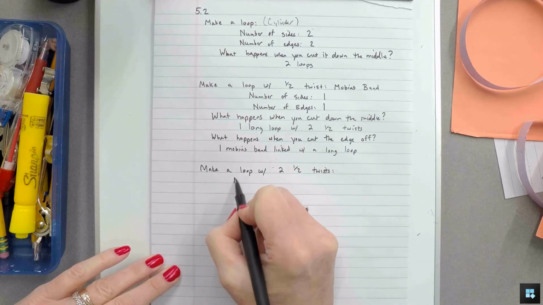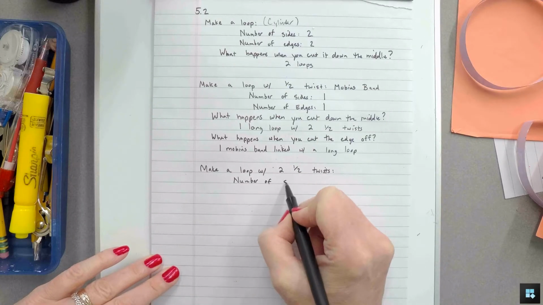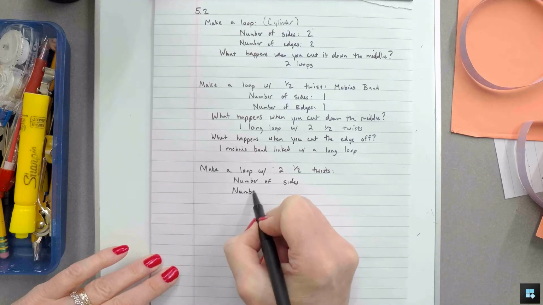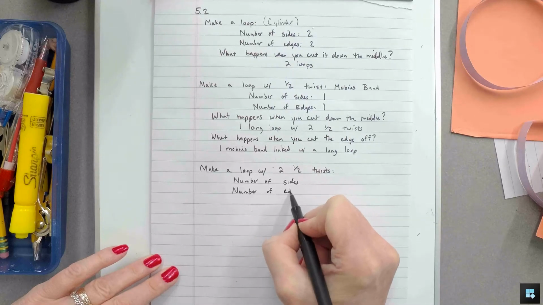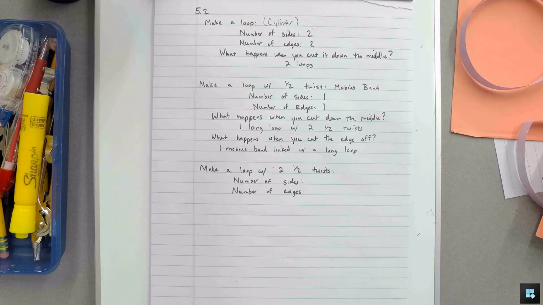You can predict the number of sides there will be. You can predict the number of edges. So we're going to make a loop with 2 half twists and count the number of sides and the number of edges.